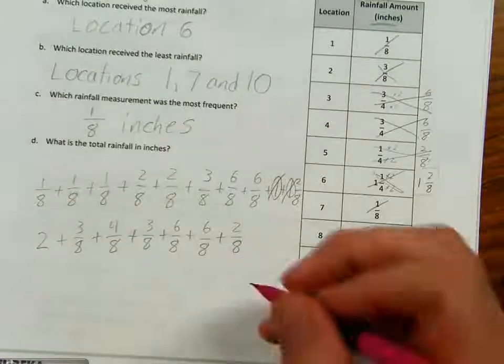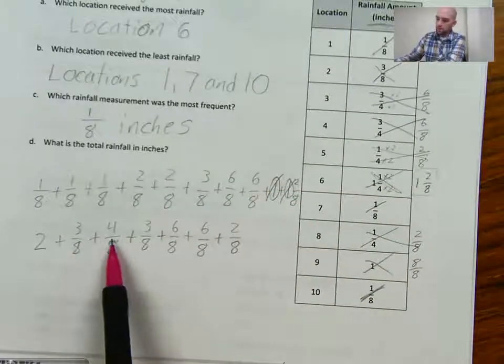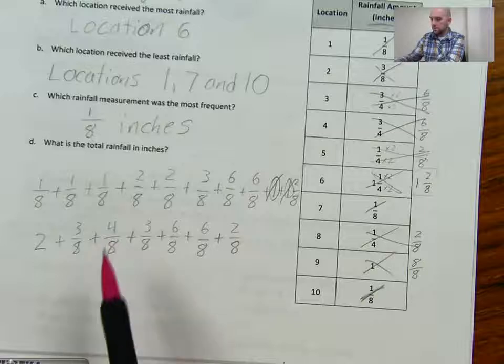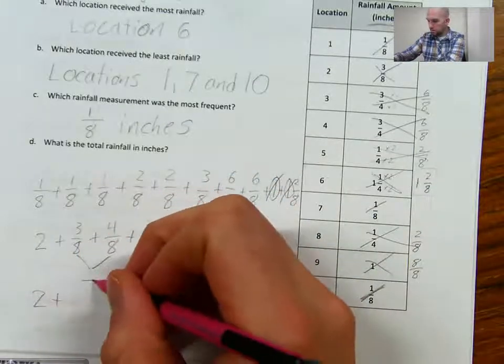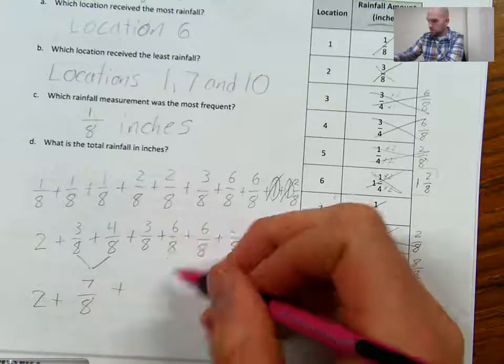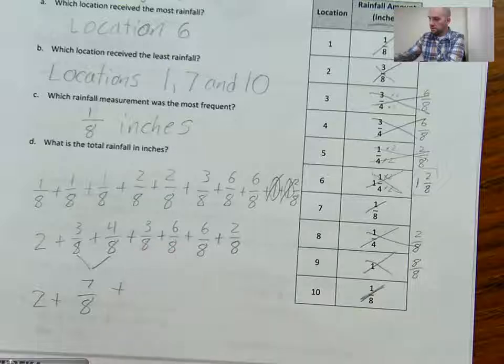So I'm going to add, well, I have 3 plus 4 is 7. And then I have 3 plus 6 is 9.